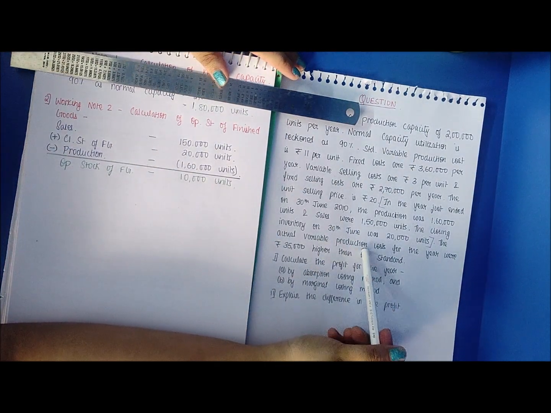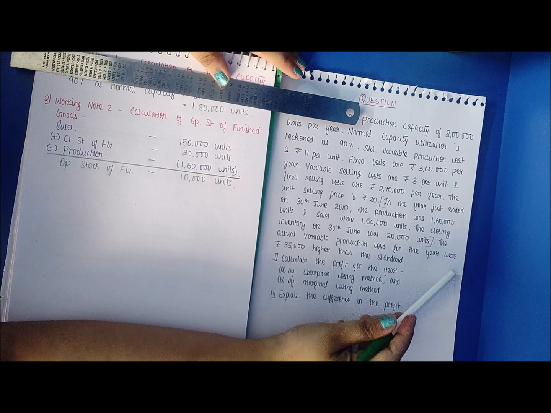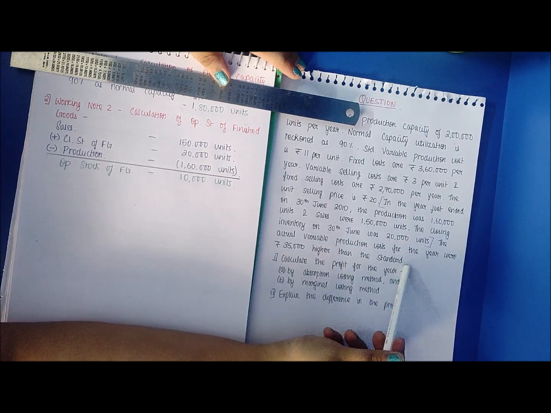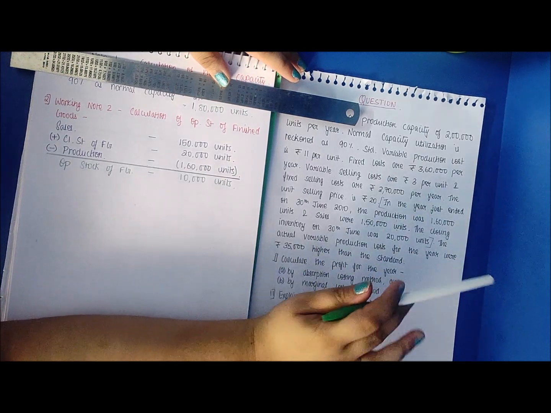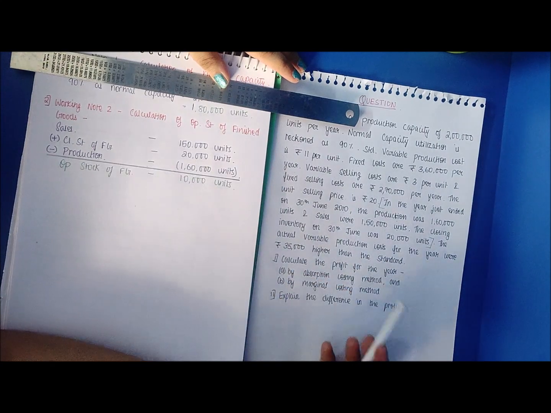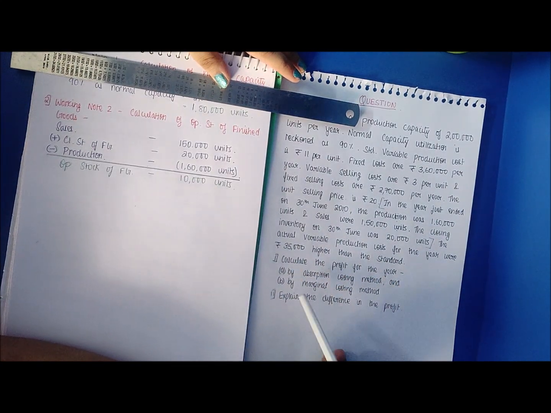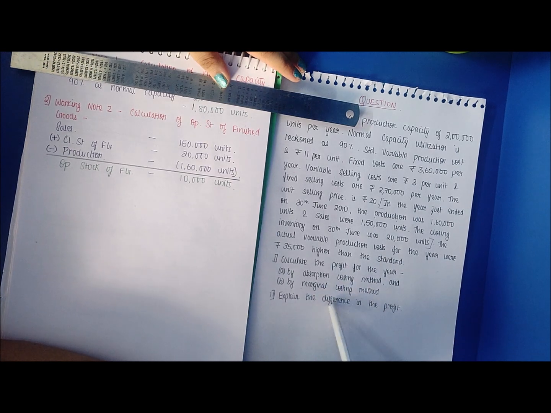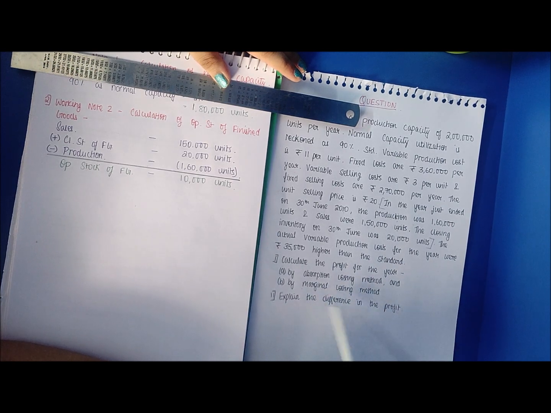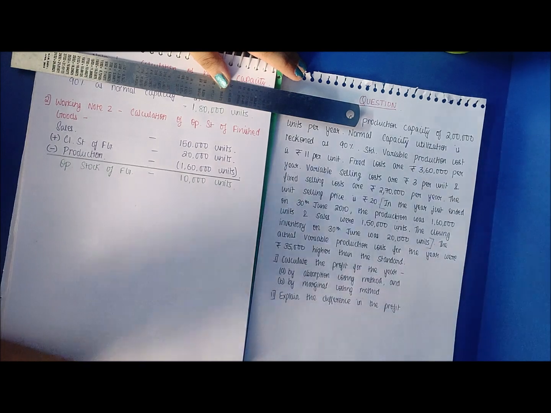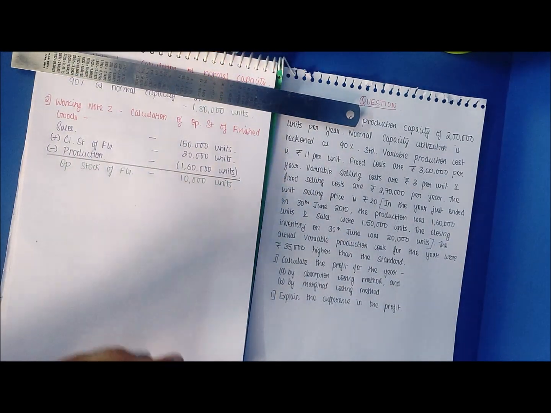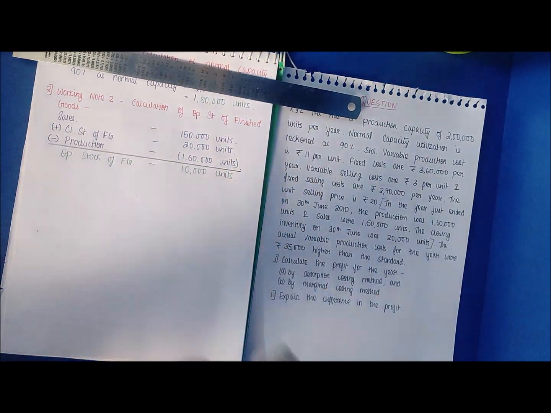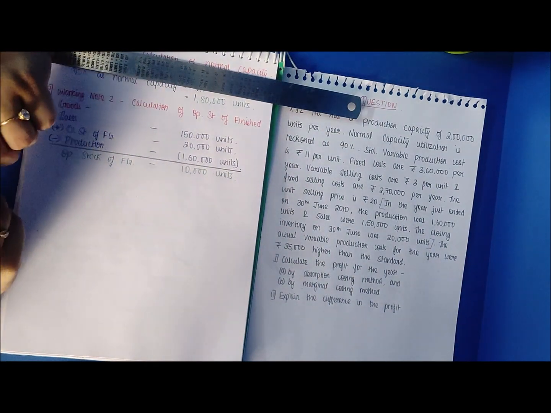The actual variable production cost for the year were 35,000 higher than the standard. We'll look into this later. So what is the first requirement? Calculate the profit for the year by absorption costing method and by marginal costing method, and explain the difference in the profit. Explain the difference means we'll have to reconcile the profit as well. So now first, we'll do the income statement under absorption costing.